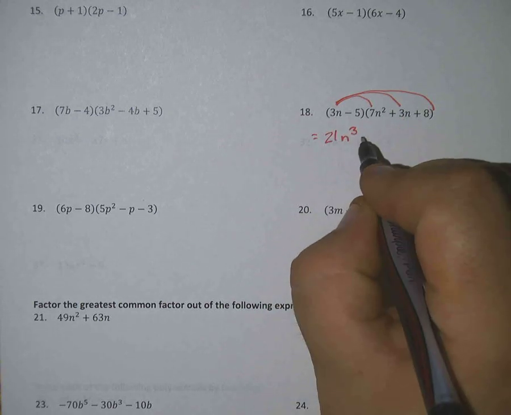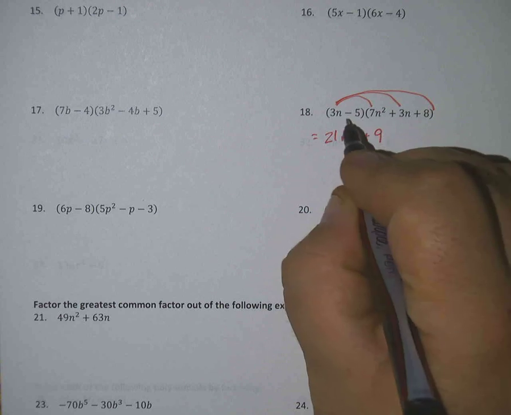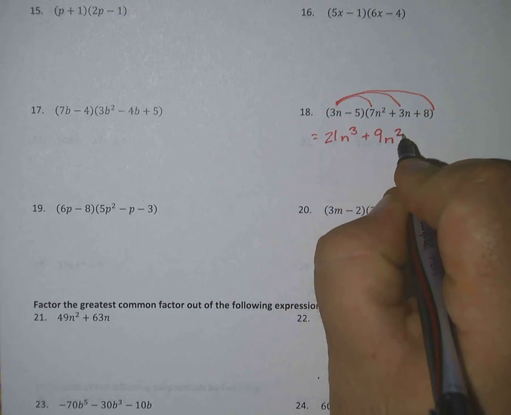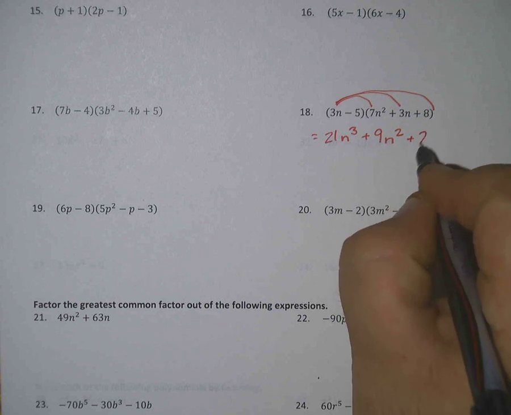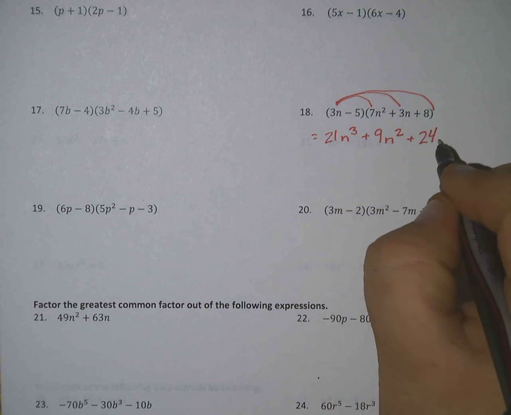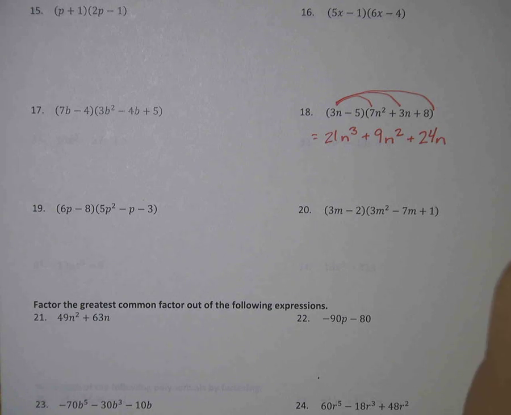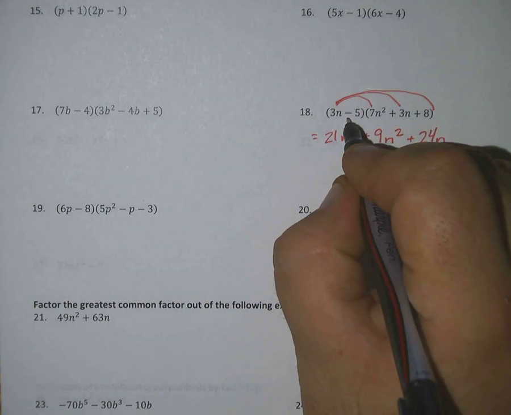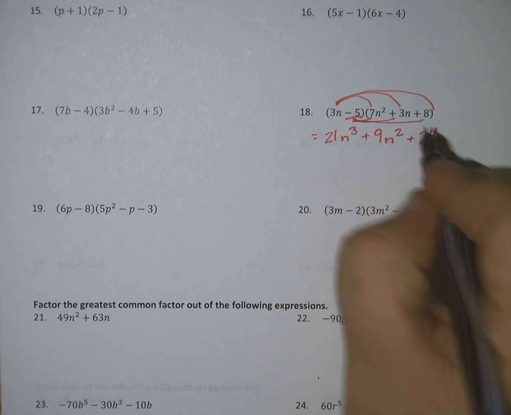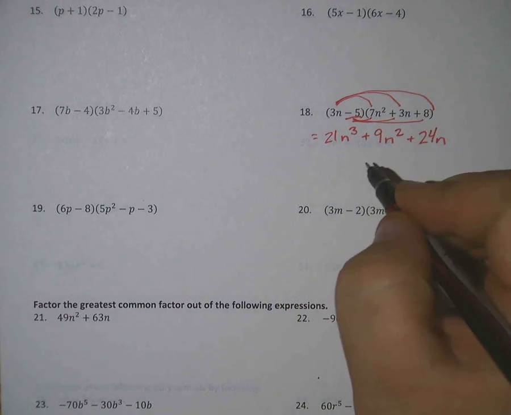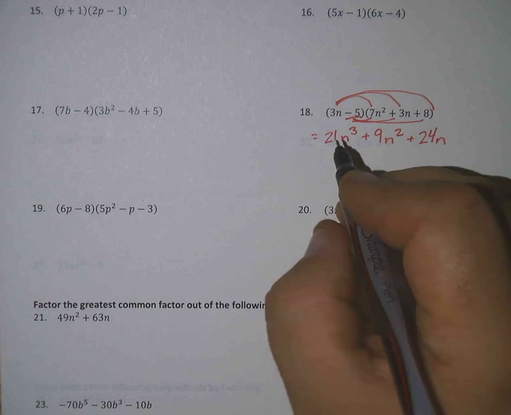Let's move on. 3 times 3 is 9. N times n is n squared. 3 times 8 is 24. And there's just an n there. On my next row here, I'm going to be distributing a negative 5 to everything in that one. I'm going to go ahead and stack them up to where I can simplify it a little bit easier.